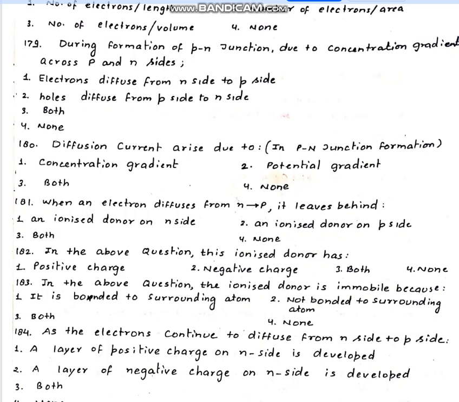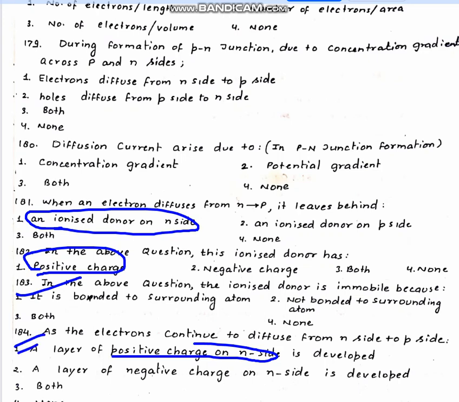I was discussing question number 181. It leaves behind a donor. One is correct. Next, in the above question, this ionized donor will obviously have a positive charge. First is correct. Next, in the above question, the ionized donor is immobile because it is bound to the surrounding atoms. First is correct. Next, as the electrons continue to diffuse from n side to p side, a layer of positive charge on the n side is developed. So first is correct over here.